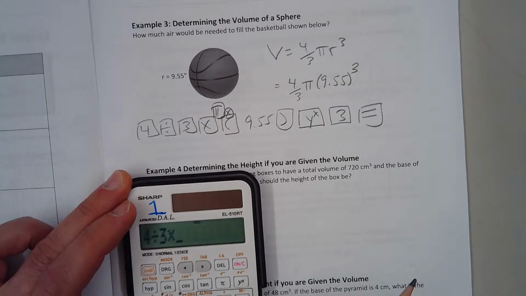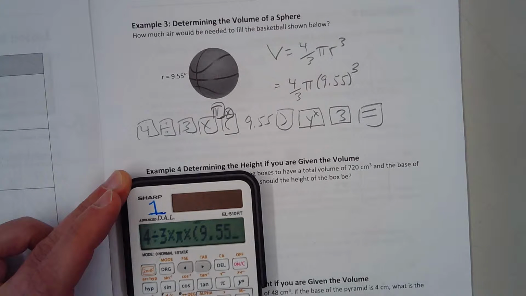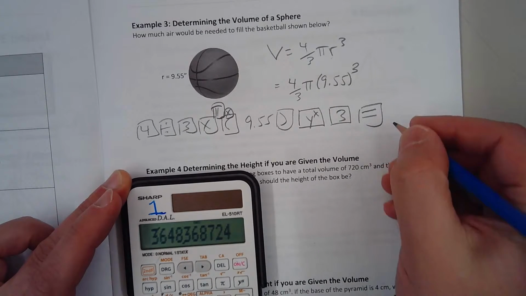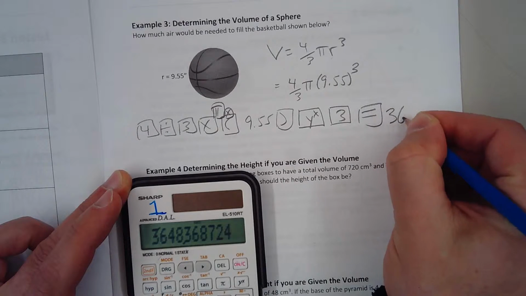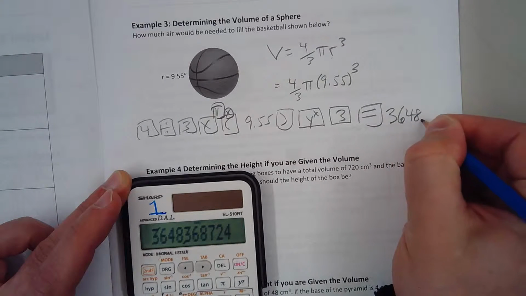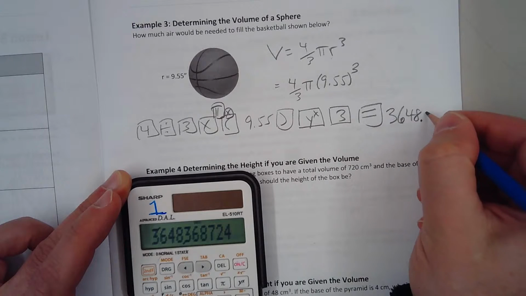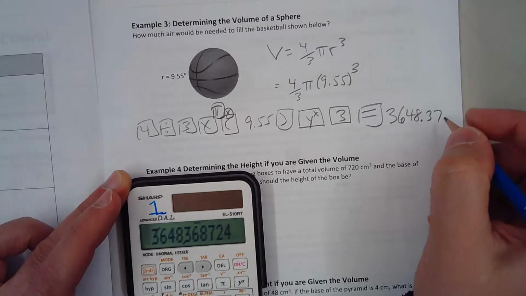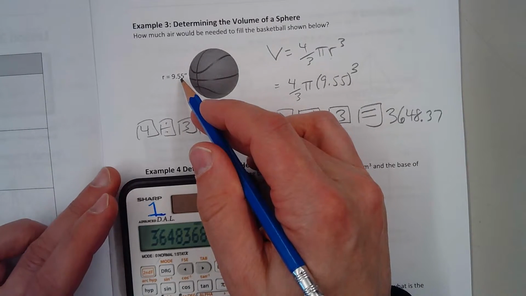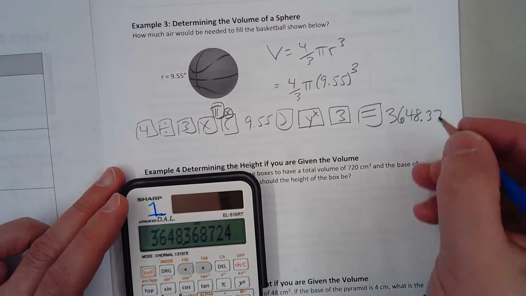Yeah, I bumped it. 4 divided by 3 times pi times, I'll use bracket this time, 9.55 to the exponent of 3, equals, and I get 3,648.37, and this was inches, so now it's going to be cubic inches.